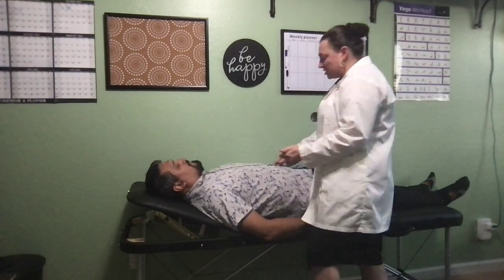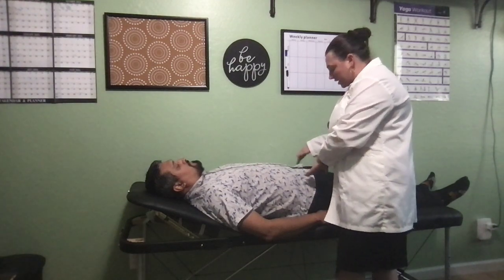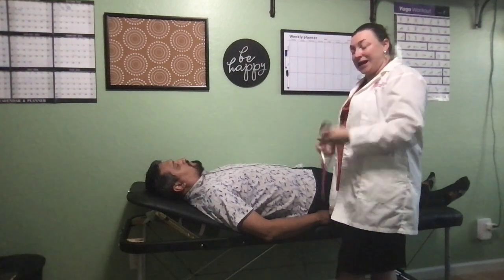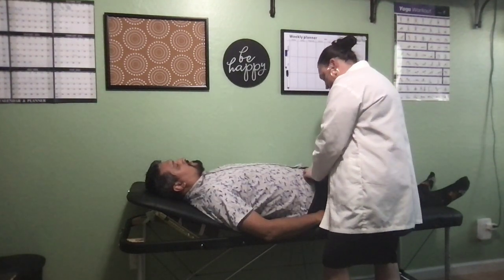We also, when a patient is laying in this position, it's a good time to be able to feel the femoral arteries, which are in the groin area, and even be able to auscultate those sounds when the patient is laying down. It's much easier to hear.